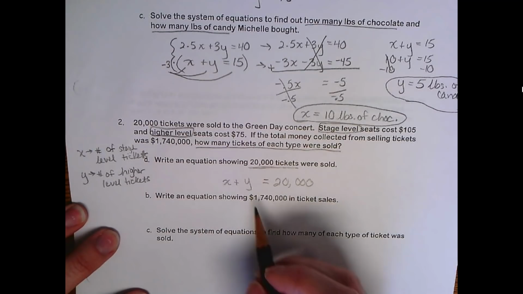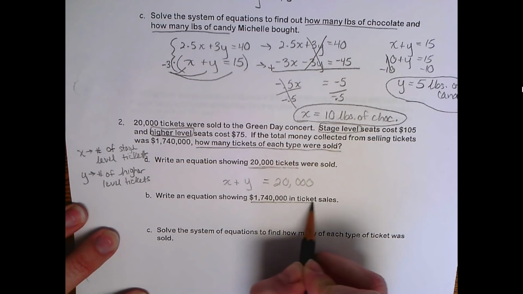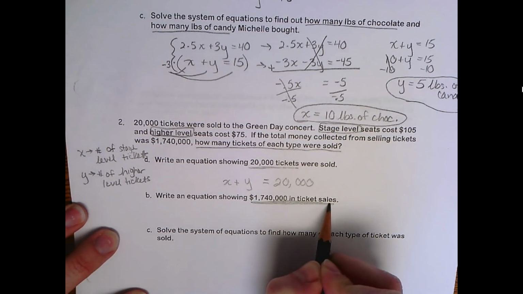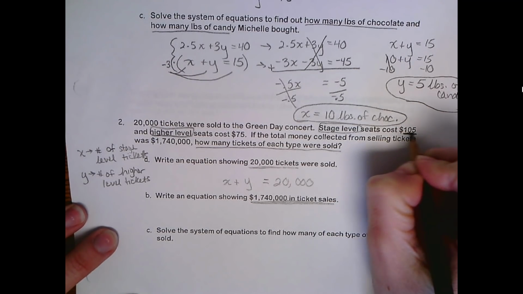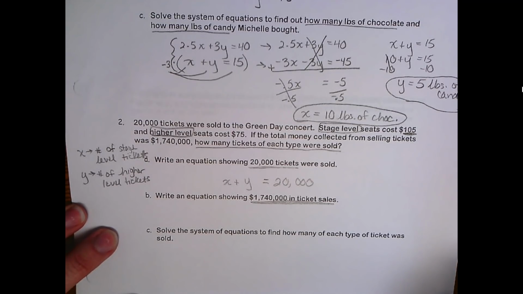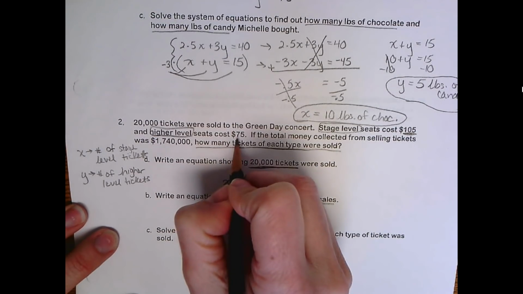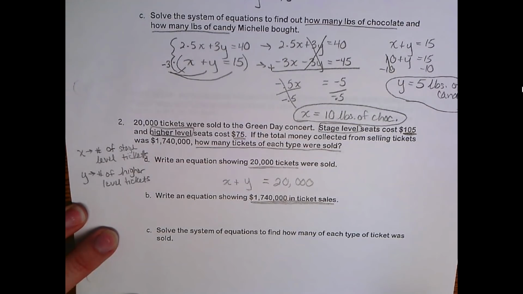In B, now we're talking about ticket sales. We're talking about money. So now my cost is going to come into play. So my stage level tickets were $105 and my higher level were $75.